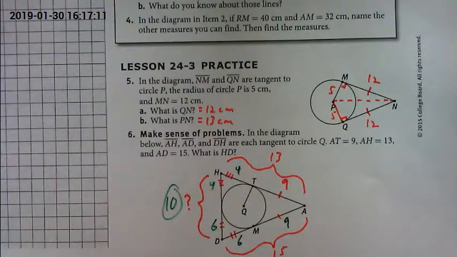Am I going to have problems with triples? Yeah. For what? Okay.